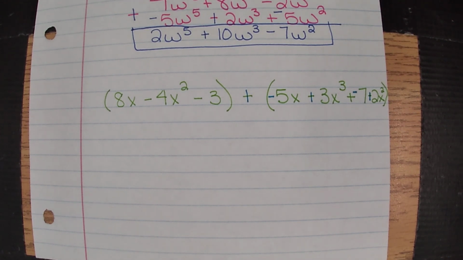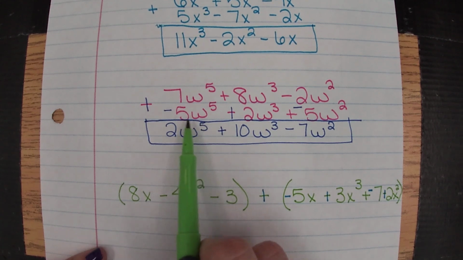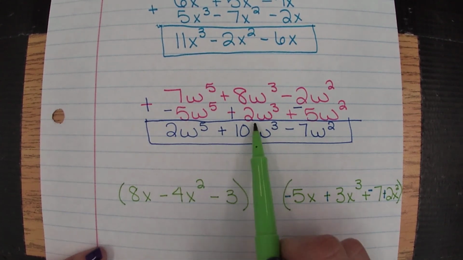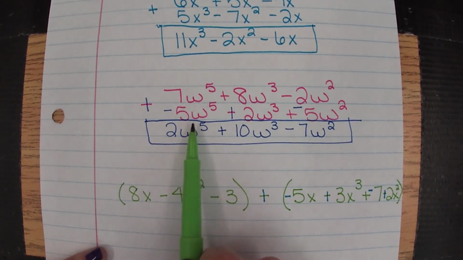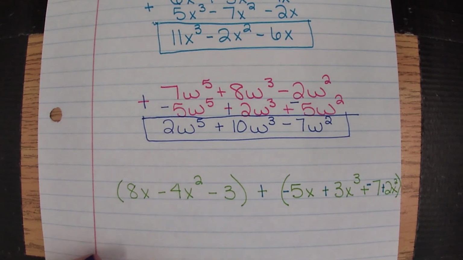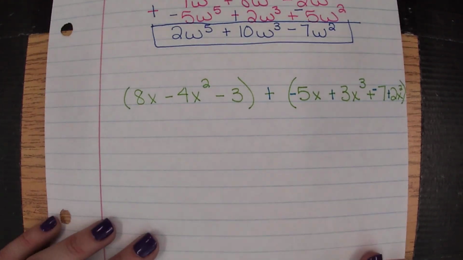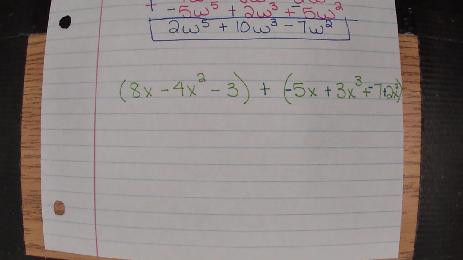Okay, but there's sort of a standard form for every unit, which is sort of the agreed upon basic approach to writing something. Okay, and standard form says that we want the largest exponent to be first. So this is in standard form because we have 5, 3, 2, right? It's going from the largest to the smallest. And that's the exact same approach that we want to take down here.